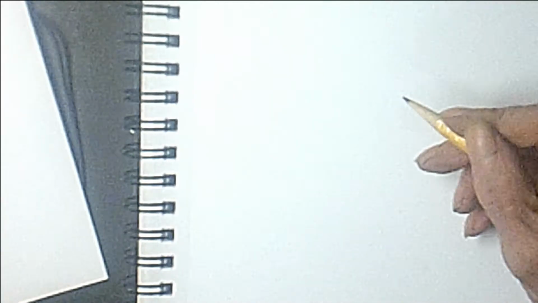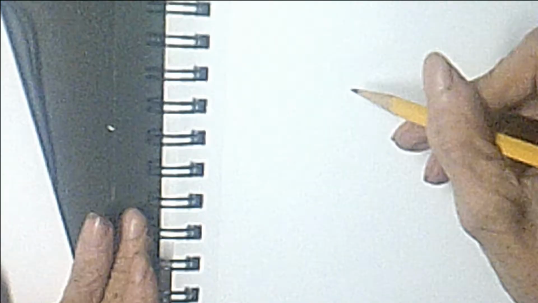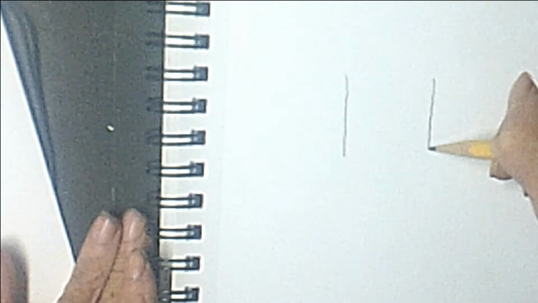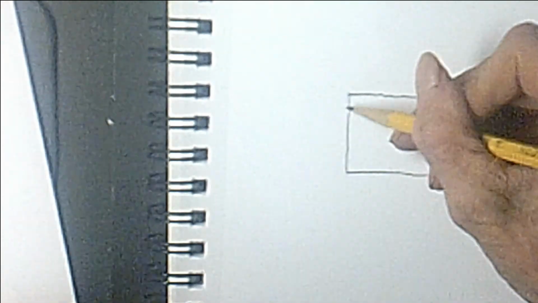Now, we'll start with the very basic geometric form. That is the simple square. The square is two-dimensional because it only has a width and a height. There's no third dimension. To be three-dimensional, it has to have a length, width, and height.